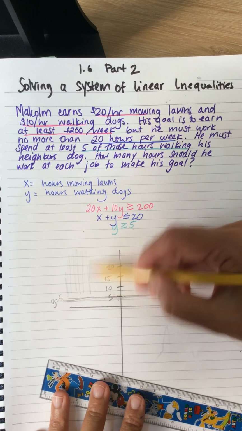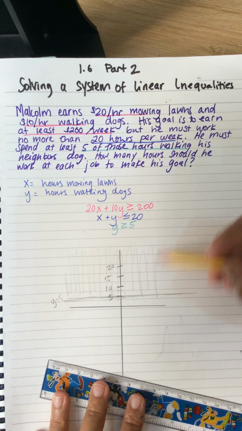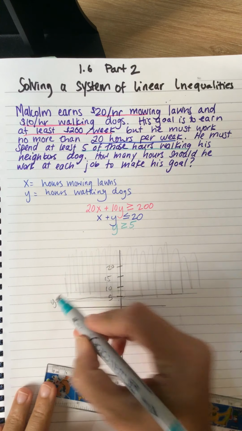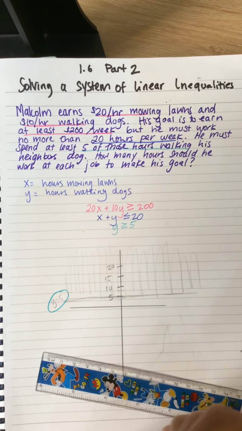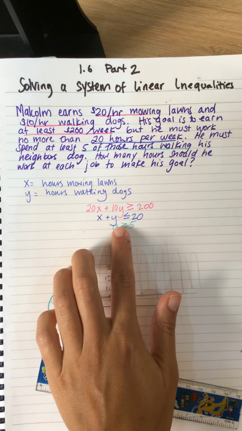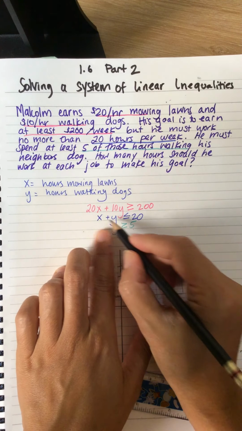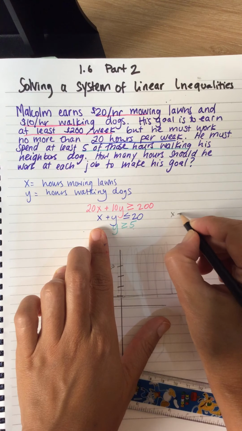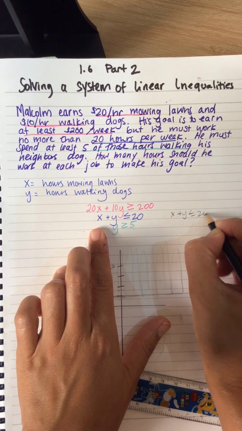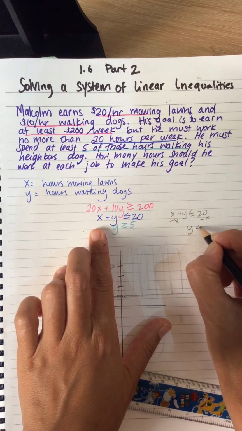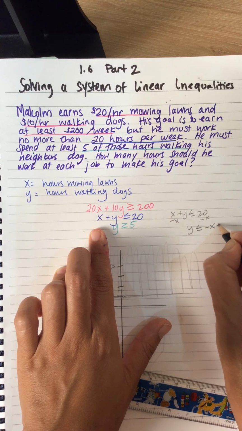So I know we have to live up here in this part of the graph. Okay? So that's this green line. Okay? Y equals 5. And now if I need to graph this, I need to rearrange it so that I can graph it in slope-intercept form, right? So if I move this X over, I have Y is less than or equal to negative X plus 20.